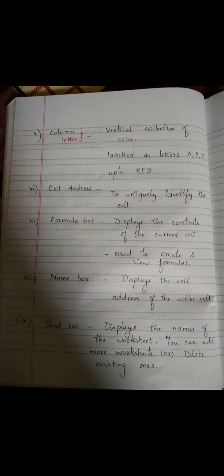Cell address. To uniquely identify a cell, we need a cell address. So how will the cell address be composed? Column letter followed by row number. For example, A1, B2, C6. Likewise, you have to refer to each and every cell.